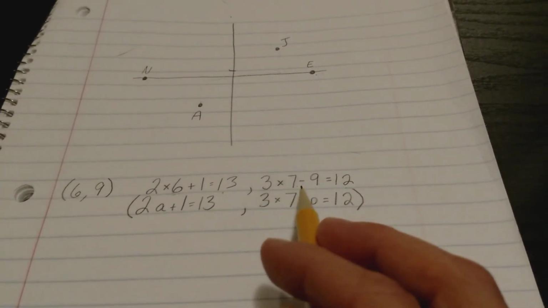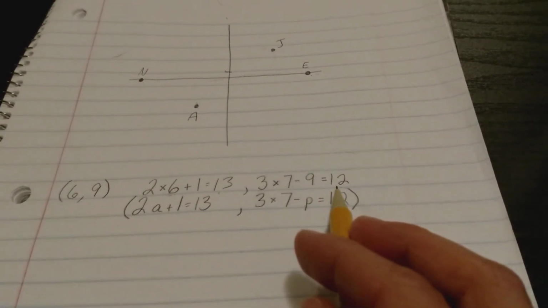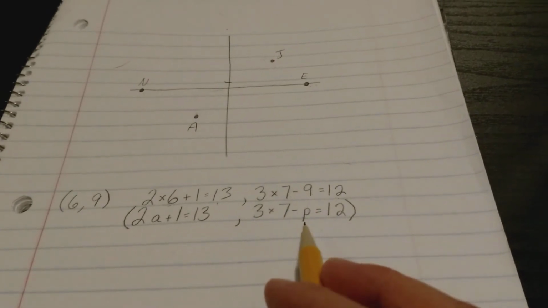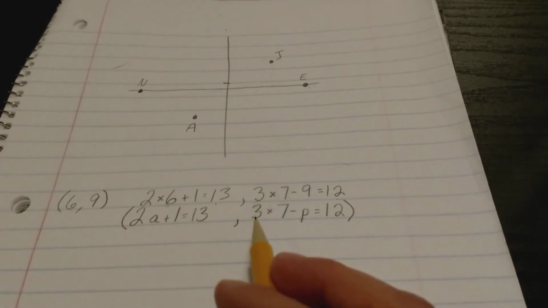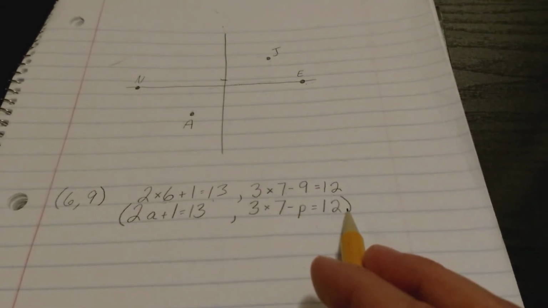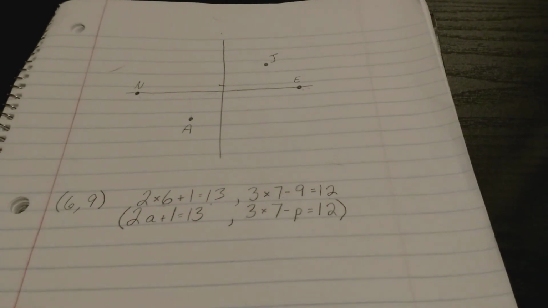I have 3 times 7 equals 21, minus 9 equals 12. I just replace the 9 with a P, so then I have this equation for my coordinates. And then I would just plug in the coordinates into my game.